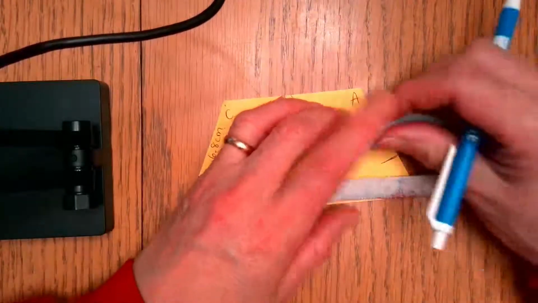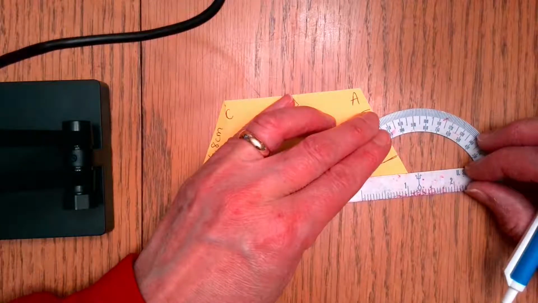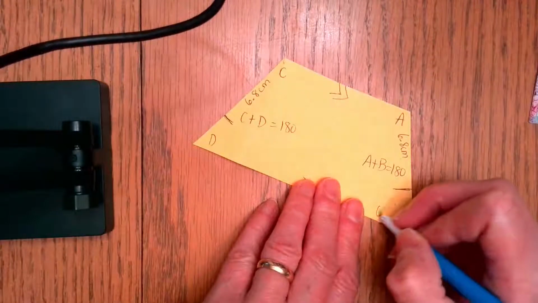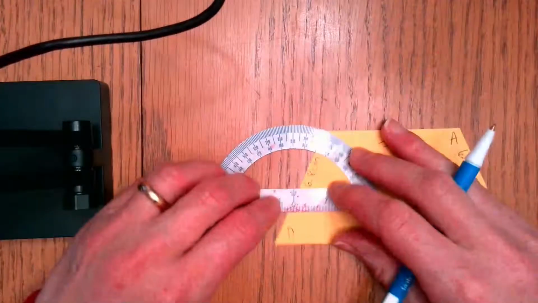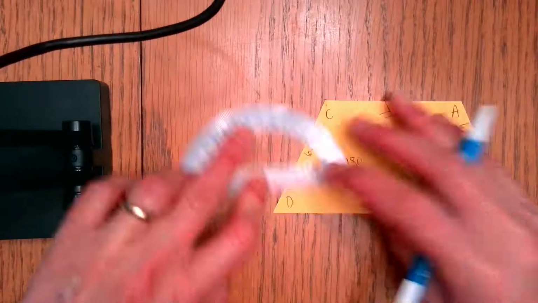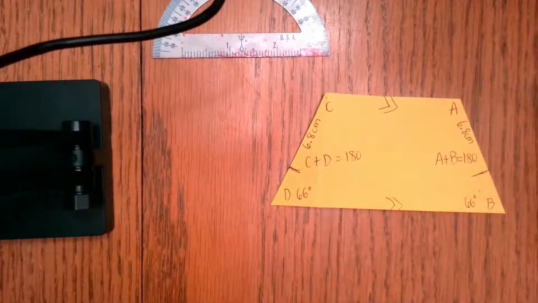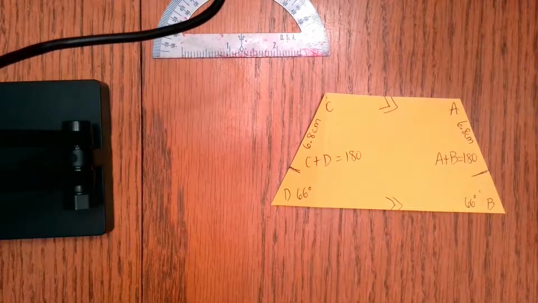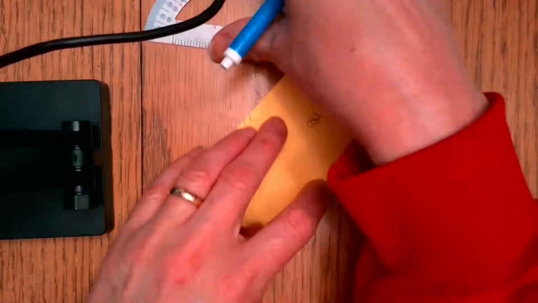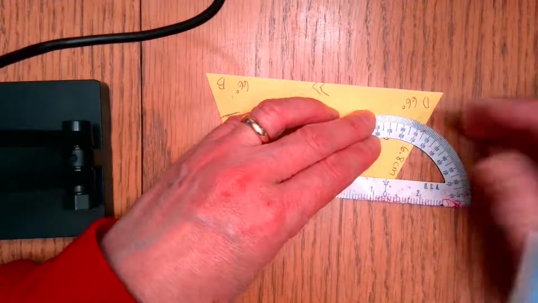So if I take this and I measure it, and hoping that my precision is right, I'm getting 66 degrees. And if I go measure this one, I should get 66 if precision is okay. Yep, 66 degrees. Now remember, these will total 180, so this one had better be 114. And that means this one should be 114. So if we check that, yep, 114.